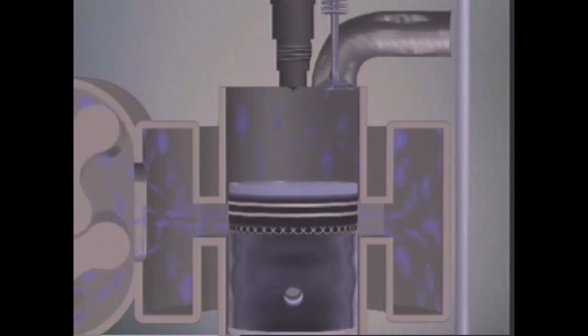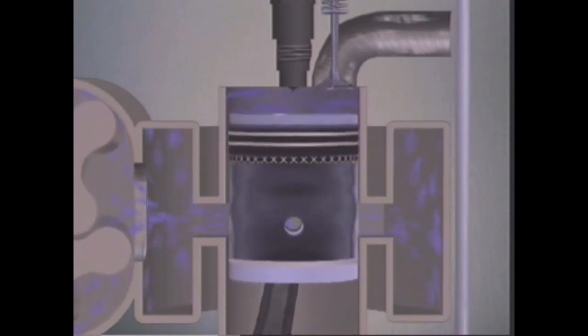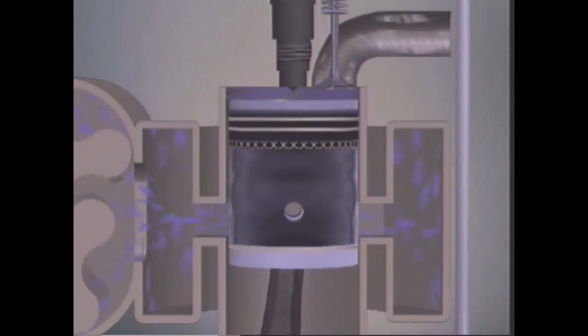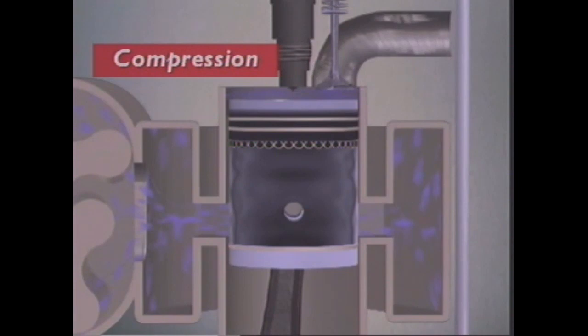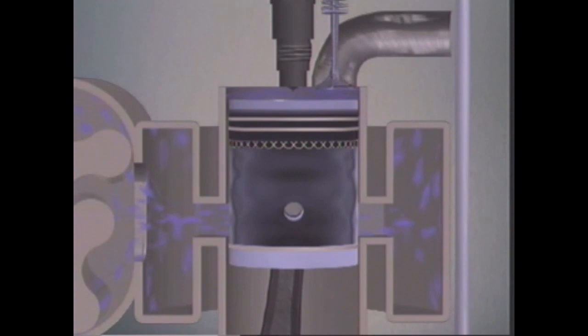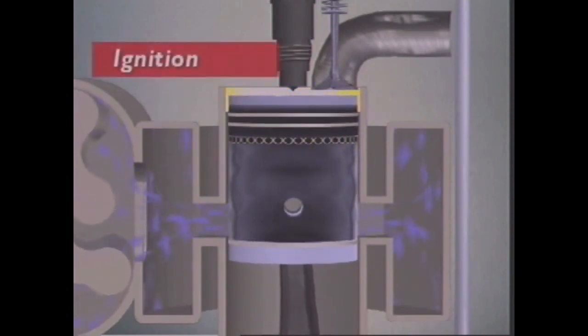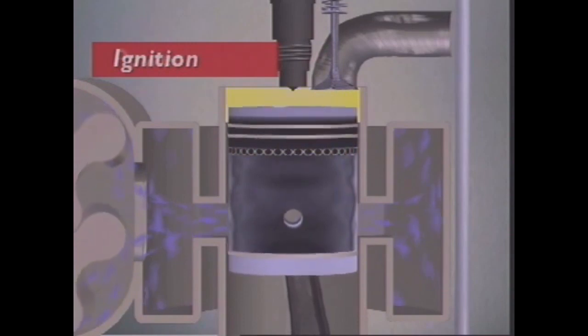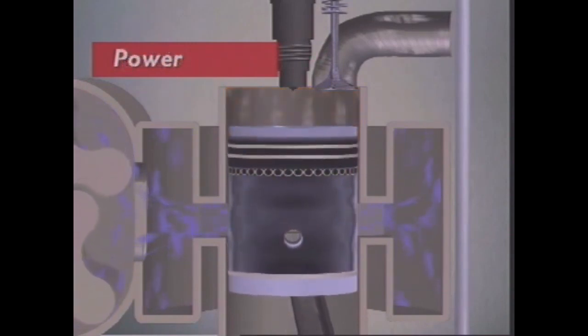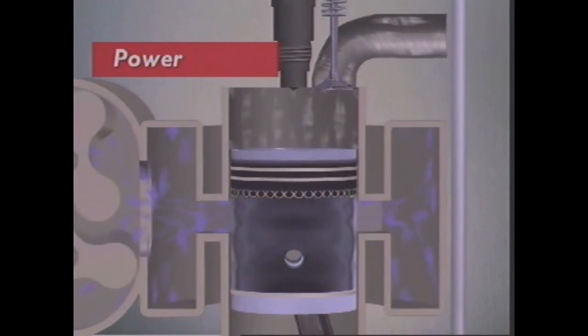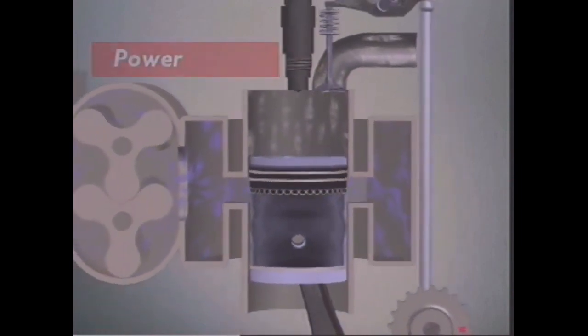The piston continues up, covers the air inlet ports, and cuts off the air supply from the blower. The exhaust valve closes. The piston approaches top dead centre, compressing the air and raising its temperature. Just before the piston reaches top dead centre, the injector sprays in fuel. The heat of the compressed air ignites the fuel. Pressure from the expanding gases forces the piston down the cylinder in a power impulse.